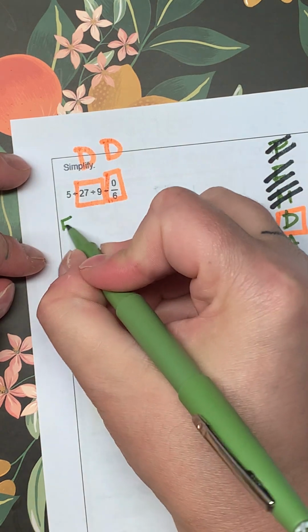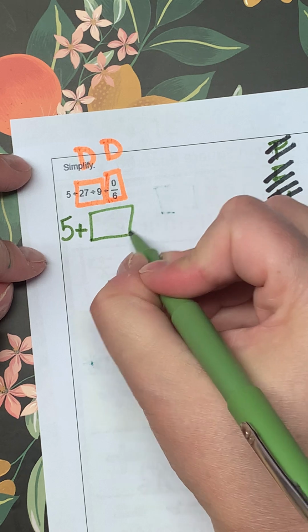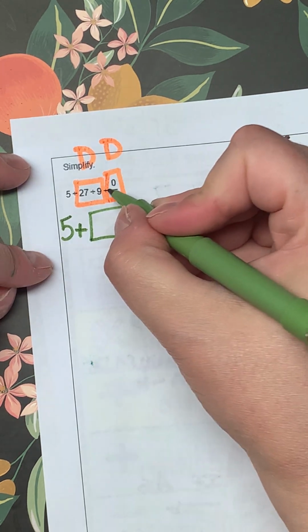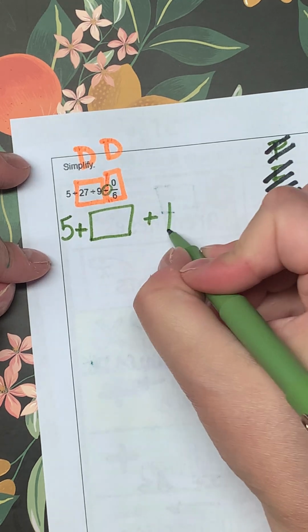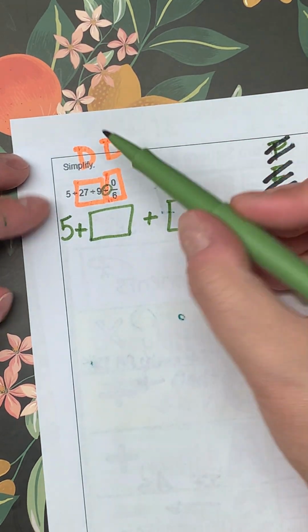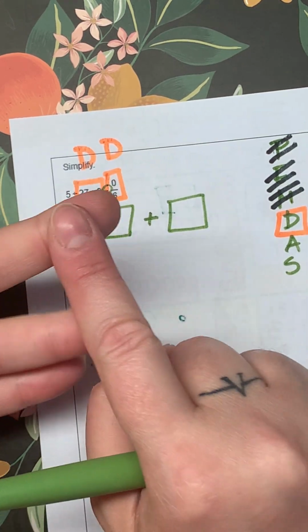There was a 5 plus. Then we're going to put whatever 27 divided by 9 is. Then there's a plus sign before that fraction. So plus sign, and then there's a fraction. Okay, so let's see here. 27 divided by 9. 9, 18, 27. That's 3.